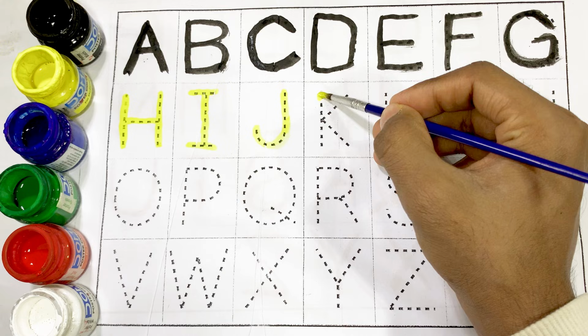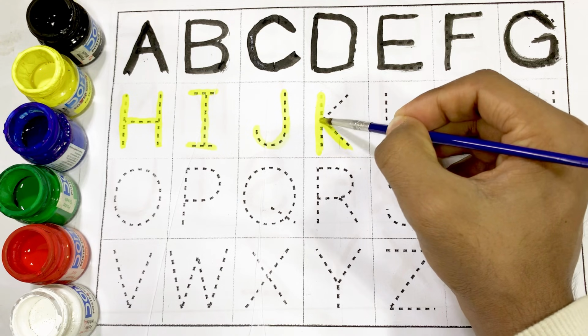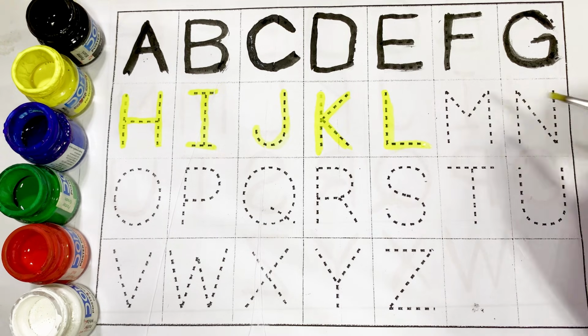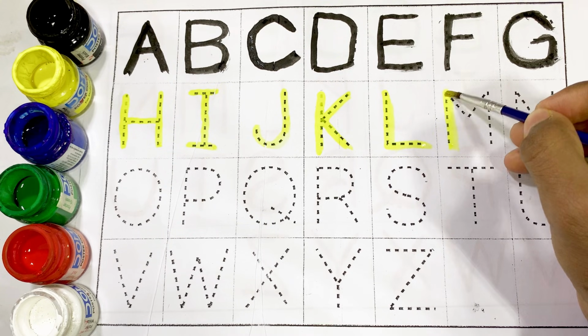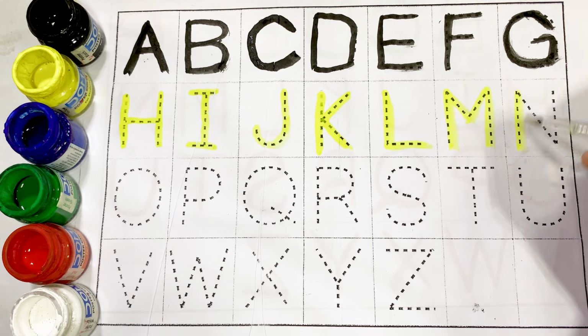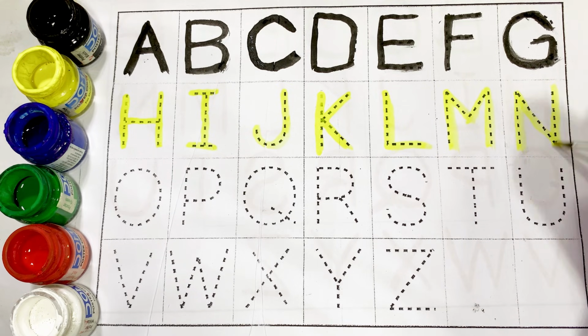This is K for king. This is L for lion. This is M for moon. This is N for nose.